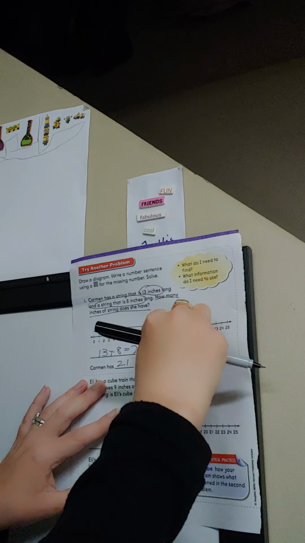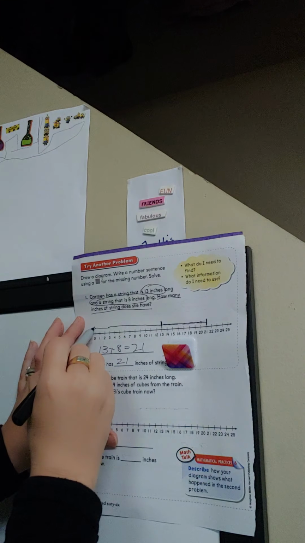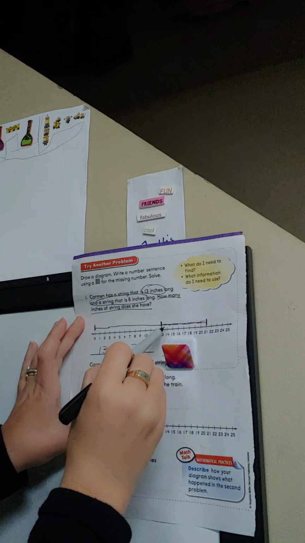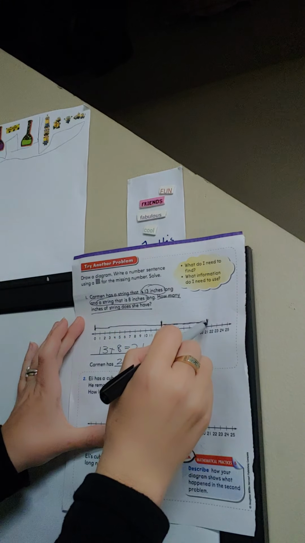Okay, now I'm going to move this up here since we're done with that one. Okay, so here was her first string, right? Start and end. Then we counted over 8 more and landed on 21. 13 plus 8 is 21.